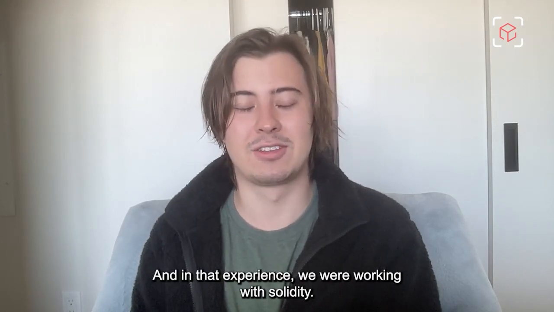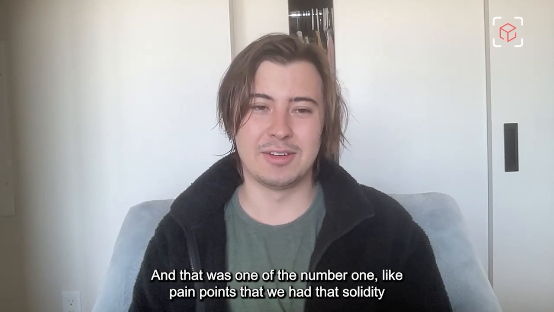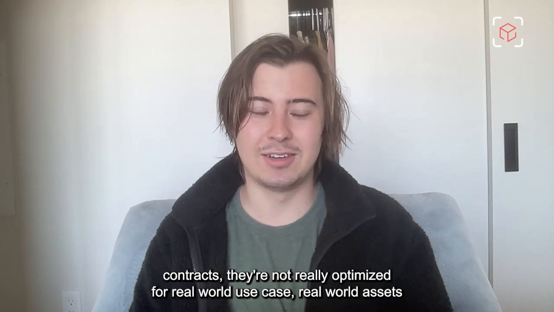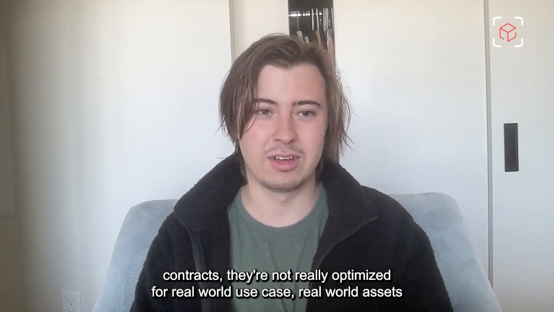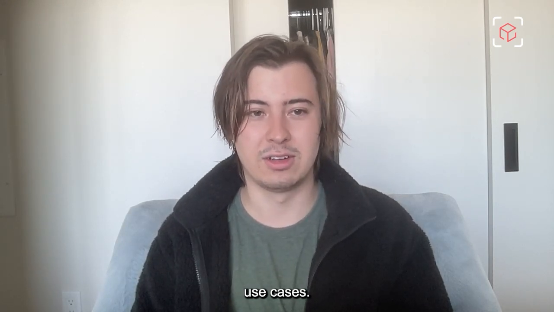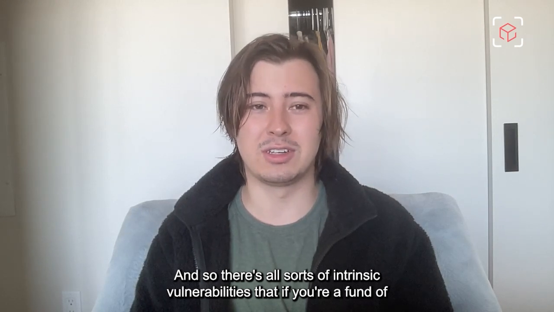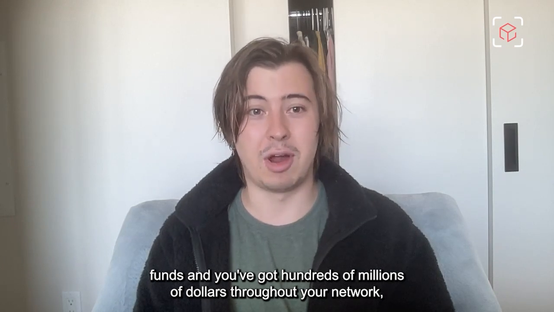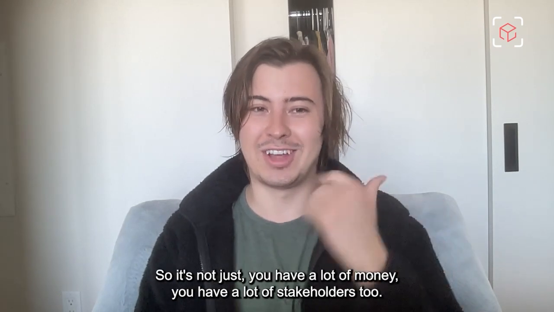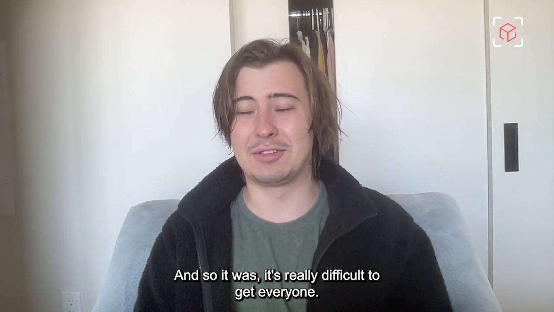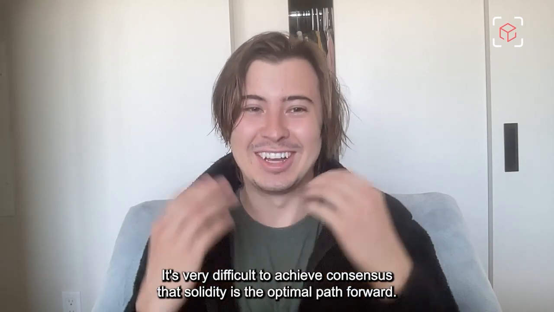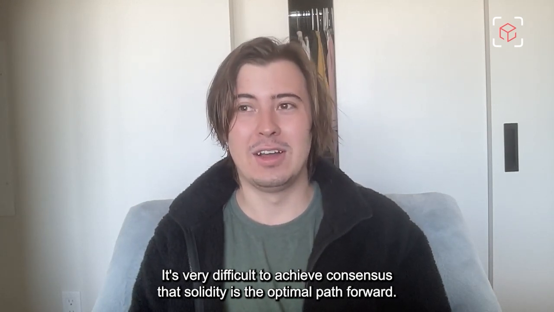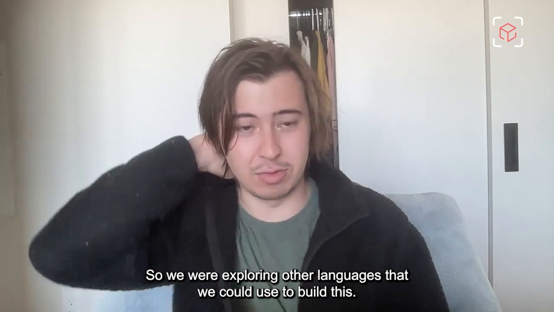In that experience, we were working with Solidity, and that was one of the number one pain points that we had: Solidity contracts are not really optimized for real world asset use cases. There are all sorts of intrinsic vulnerabilities, and if you're a fund of funds with hundreds of millions of dollars throughout your network, it's not just that you have a lot of money, you have a lot of stakeholders too. It's very difficult to achieve consensus that Solidity is the optimal path forward. So we were exploring other languages that we could use to build this.